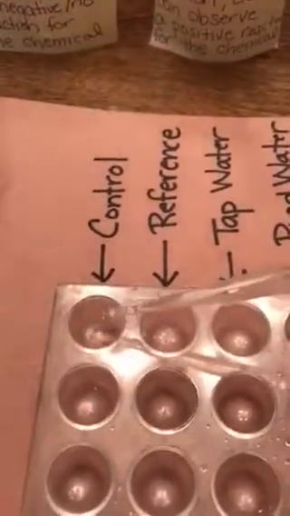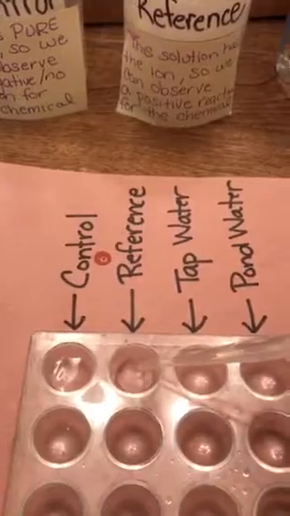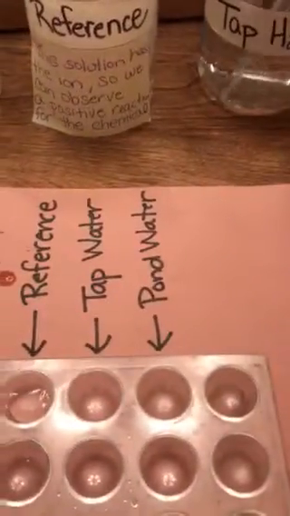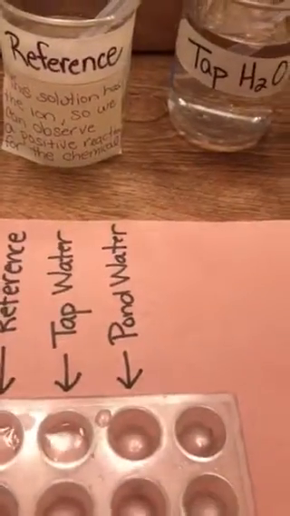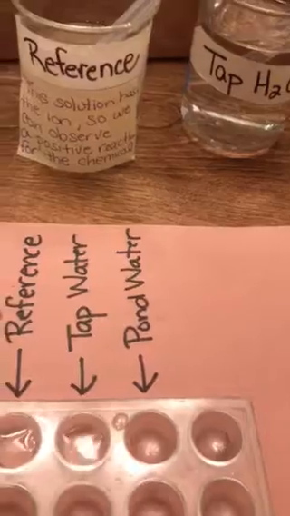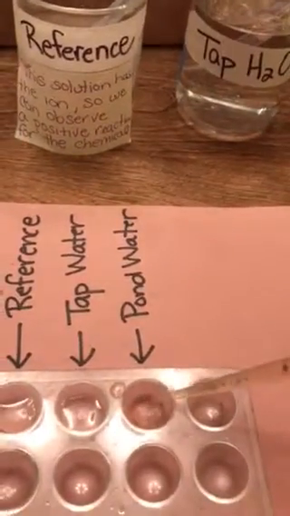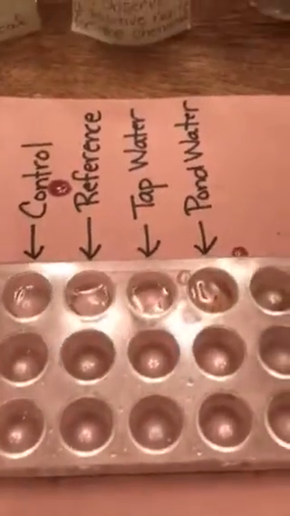So what I'm going to do is take the pipette and add some right here into the control. I'm going to take some of my reference and put it right in here. I'm going to take some of my tap water and add it right in here. And then finally, I'm going to mix this pond water up, and put some pond water right in here. Now, I've put this on brown paper to give it a little bit of contrast. Your lab bench may work out really well.